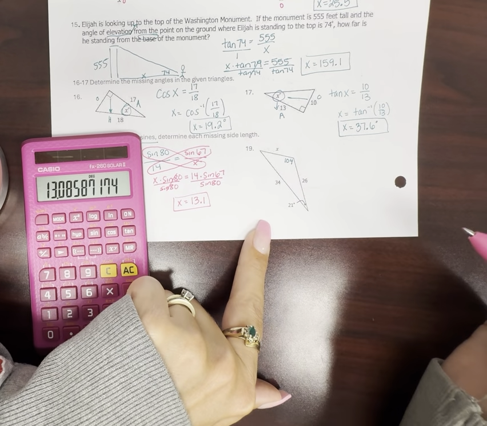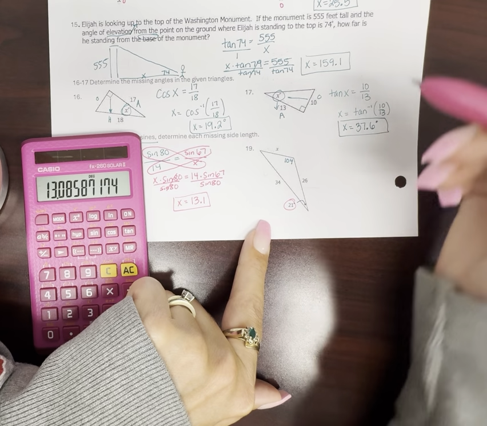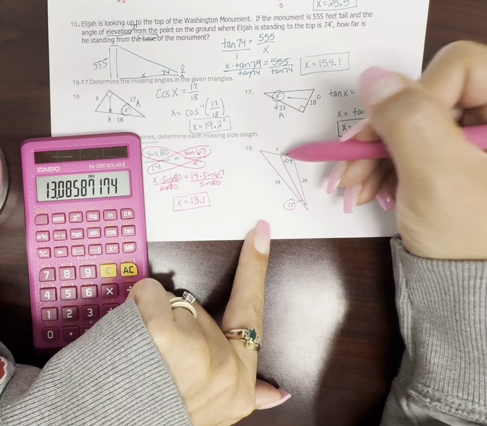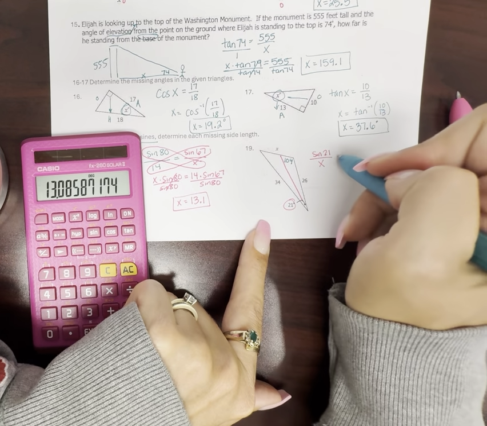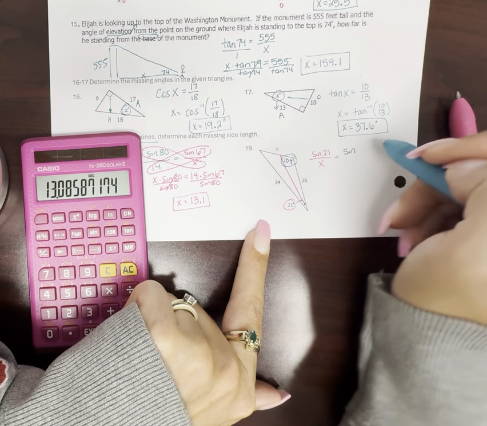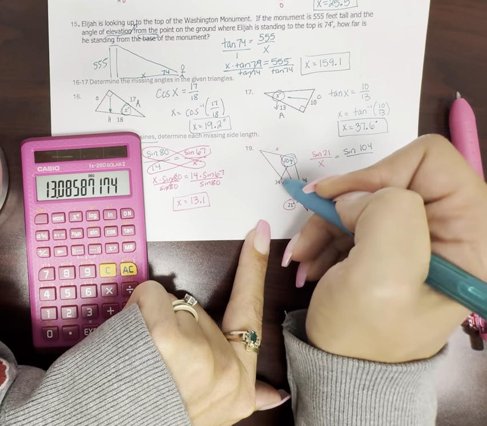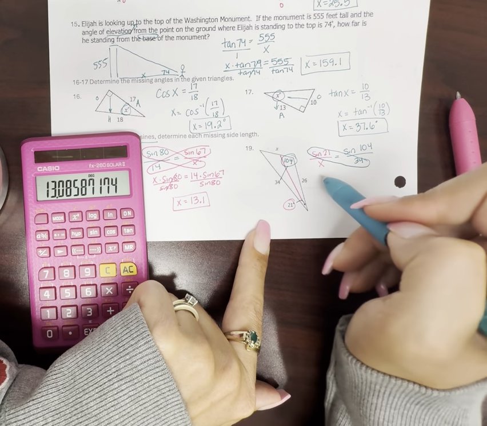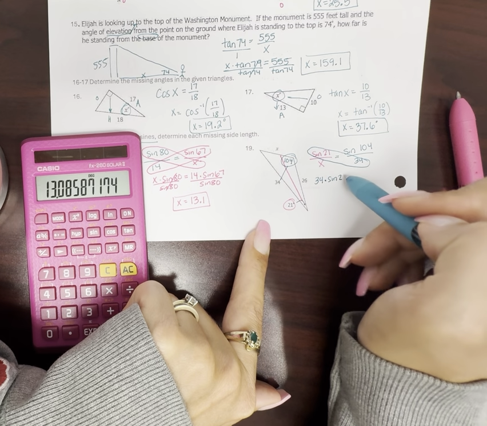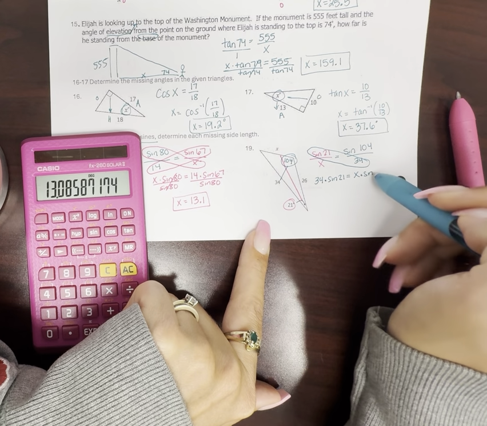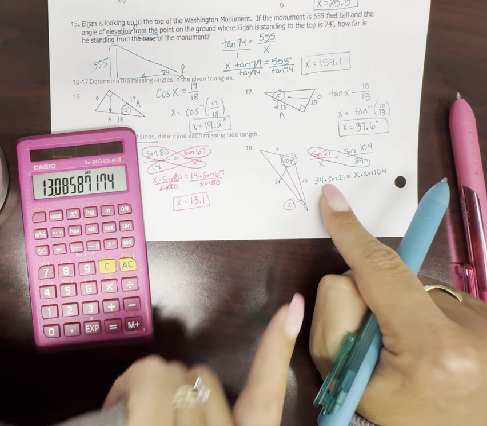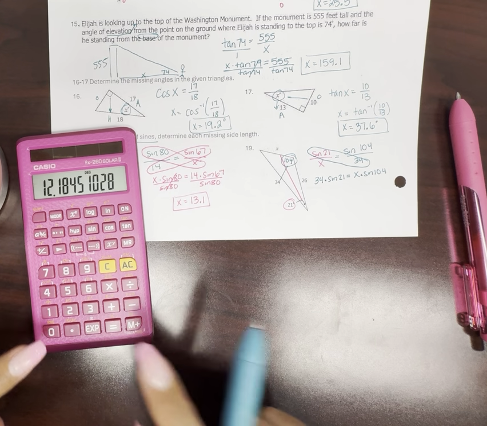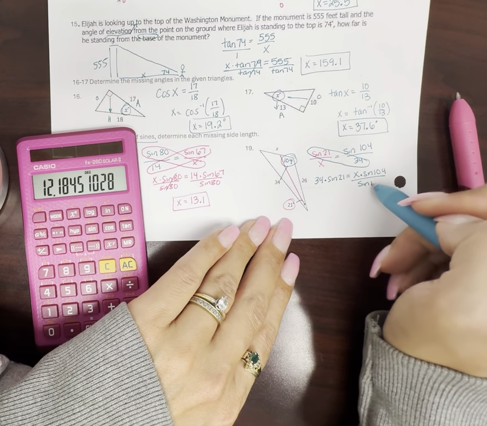Over here, I pick any angle to start with. If I start with 12 or 21, that's fine. So I'm gonna say sine of 21 over the opposite side. So that's x equals sine of the angle, which is 104. That's opposite of 34. And then I'm gonna cross multiply. I can multiply these together because they're numbers. So 34 times 21 sine, press equals. And then I'm gonna divide by sine of 104.